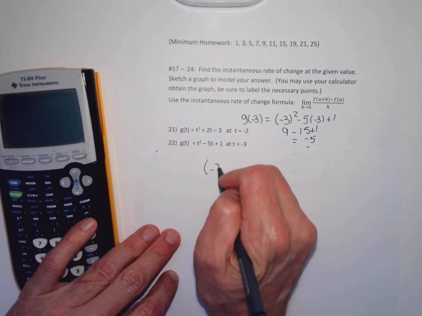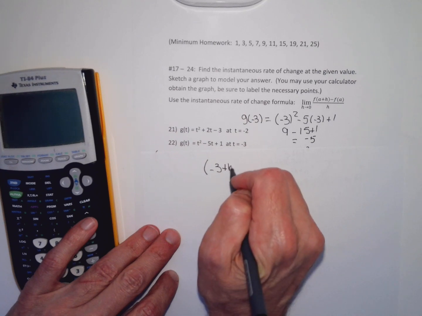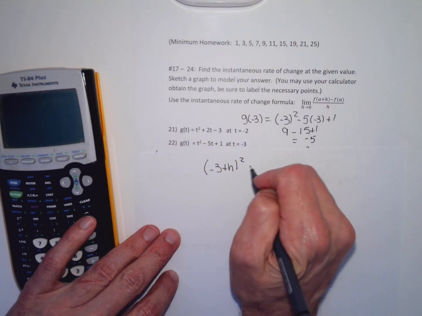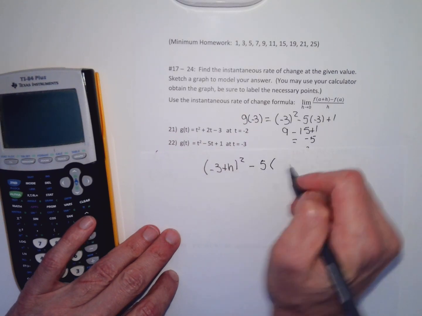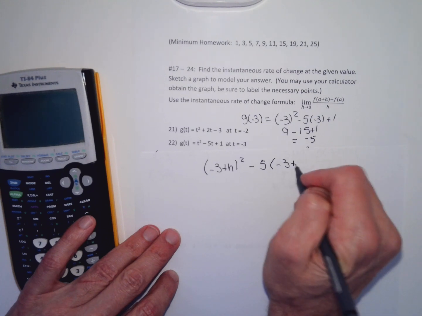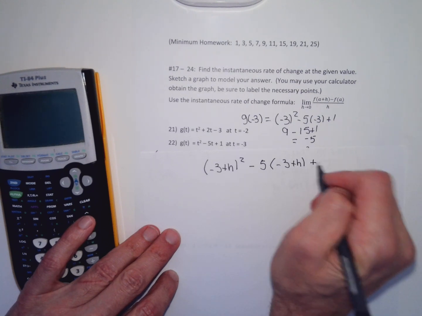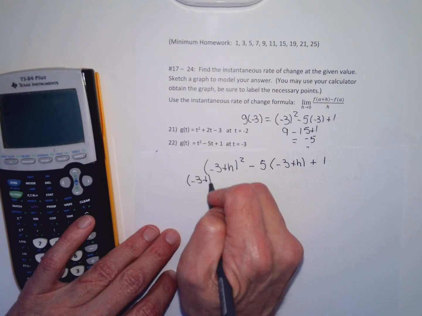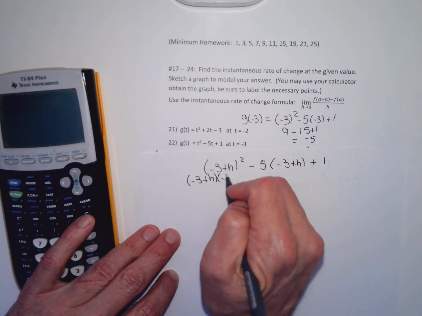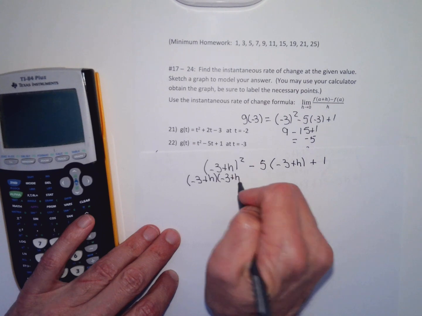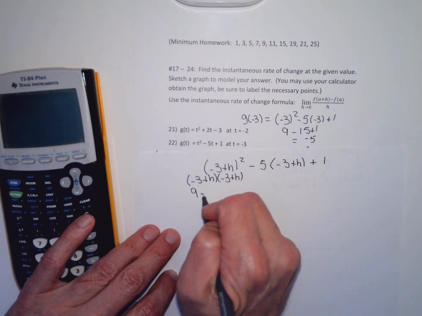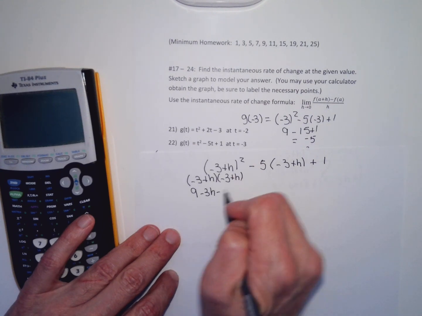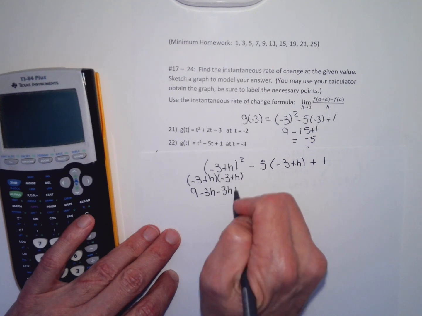I have negative 3 plus h squared minus 5 times negative 3 plus h plus 1. I feel like my y is off. It might not be off, but it's not what I'm expecting it to be. And sometimes when I make a mistake, I can never find it, and I make the same mistake like 6 times in a row.